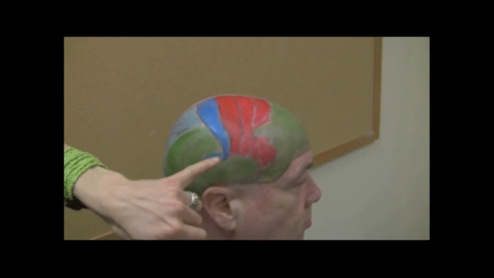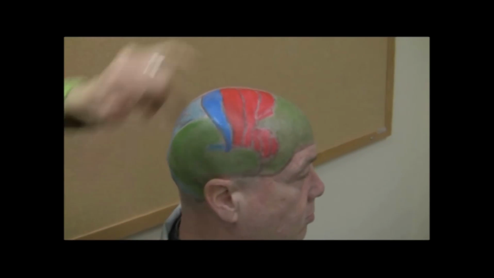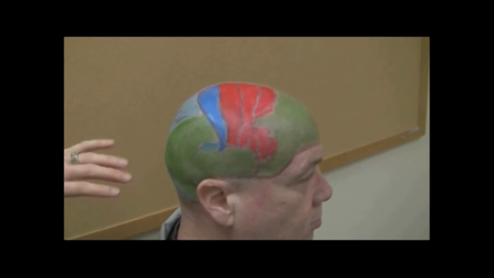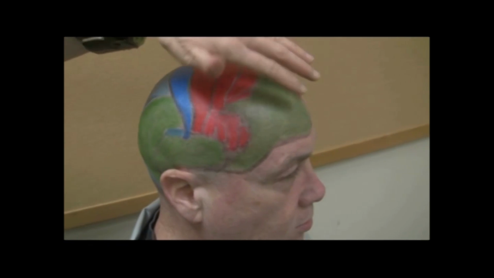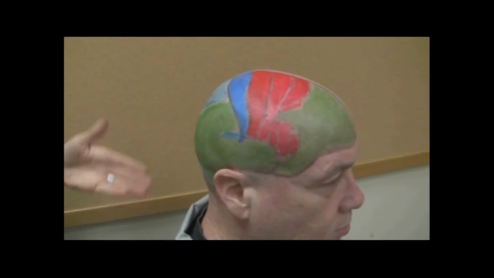And here, in this blue, we have the primary auditory cortex and the auditory association area. In green, we have the multimodal association areas, the anterior and the posterior. The limbic association area is internal.